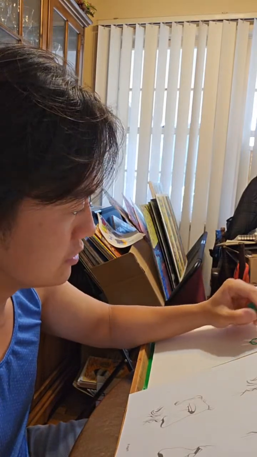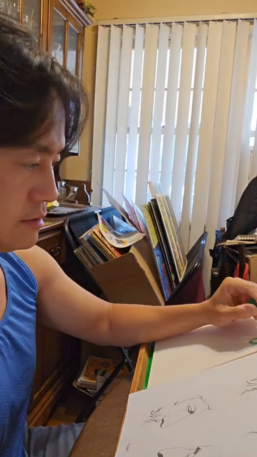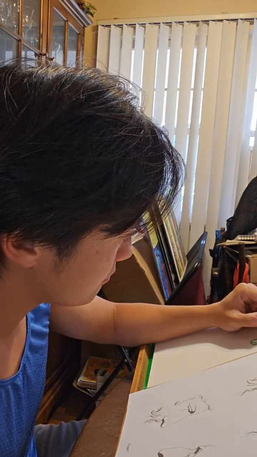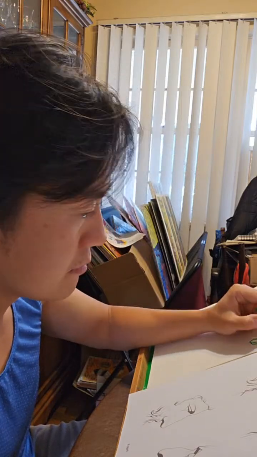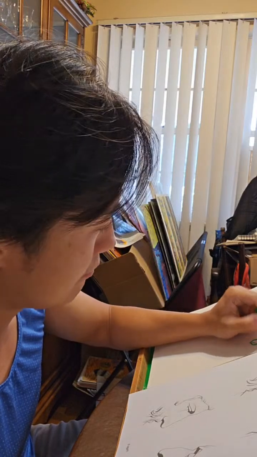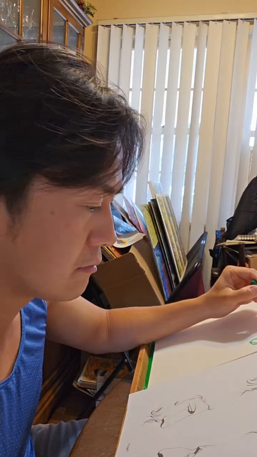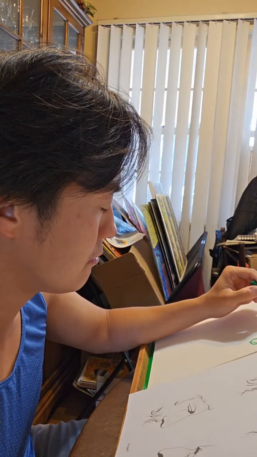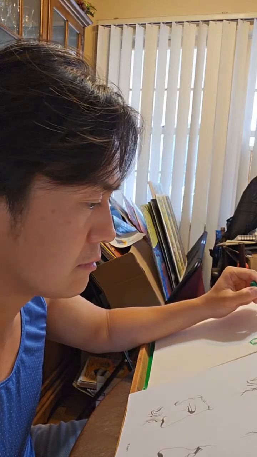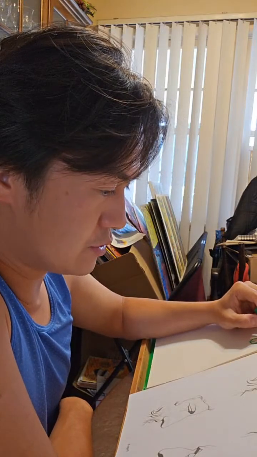But let's see. Let's get this nose. Let's get some of these eyes here. Oh no, I drew this nose way too small.